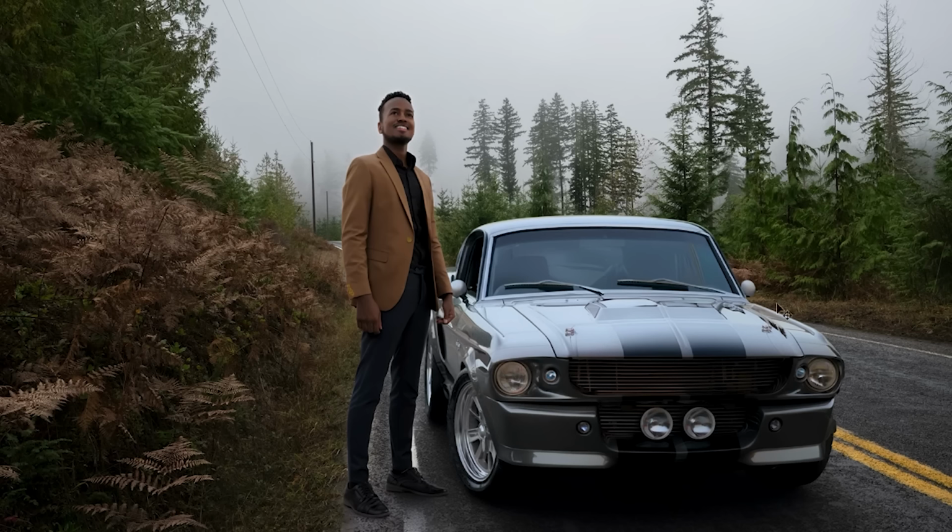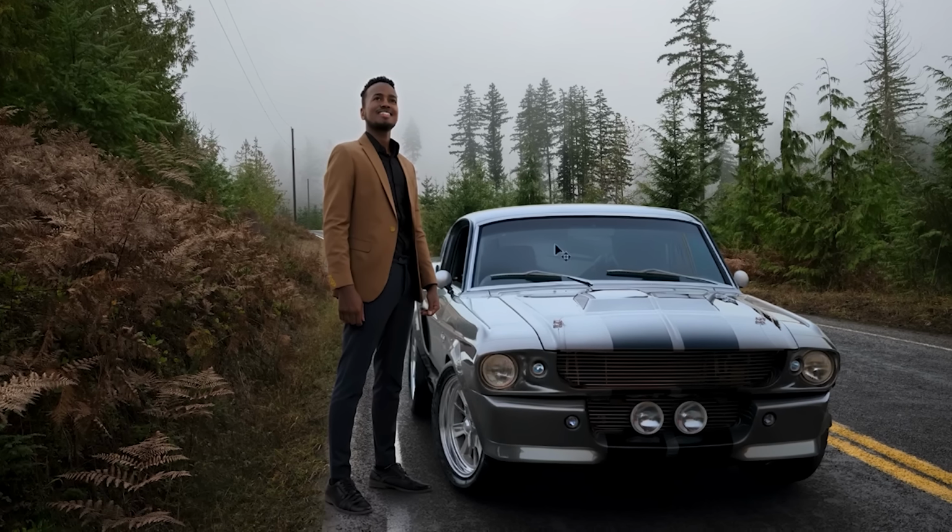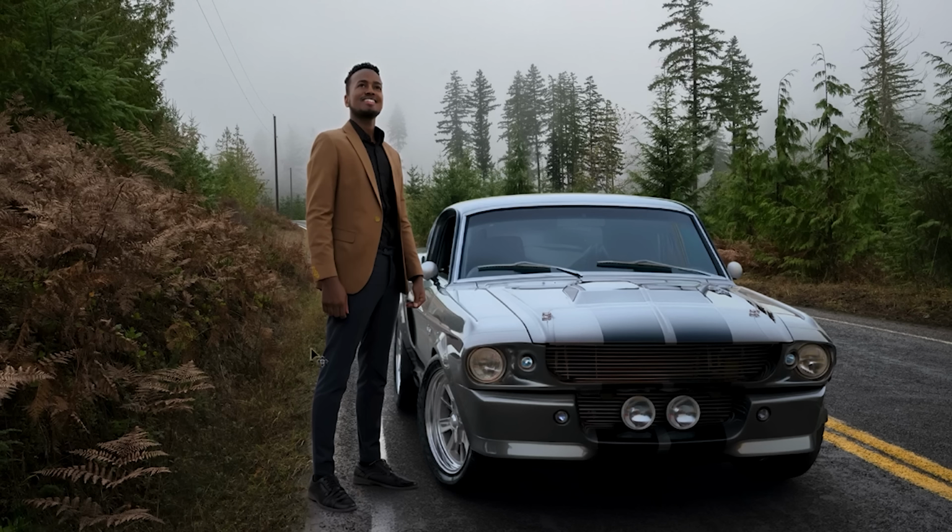Okay, so I didn't necessarily do a great job of scaling him in proportion to the car, but as you can see, we were able to reposition that person and it worked really well. All right, so I am curious what you think about it. Let me know in the comments underneath.